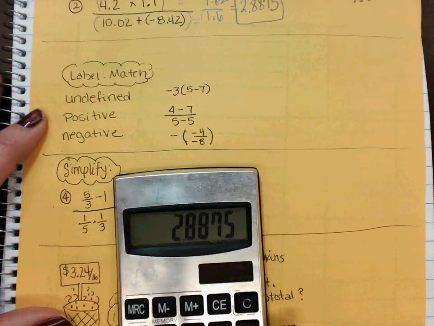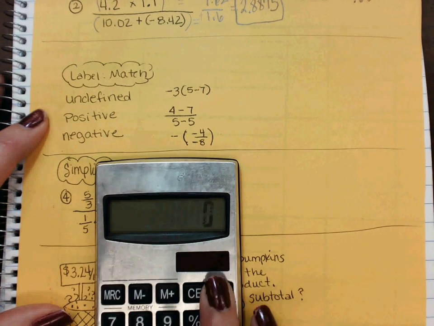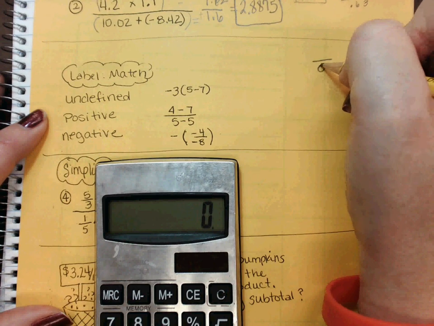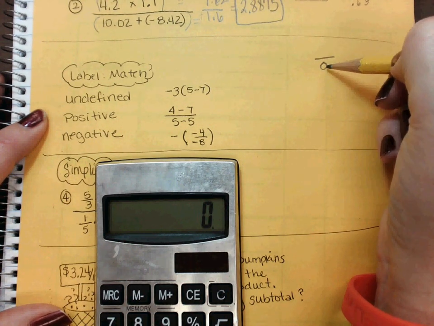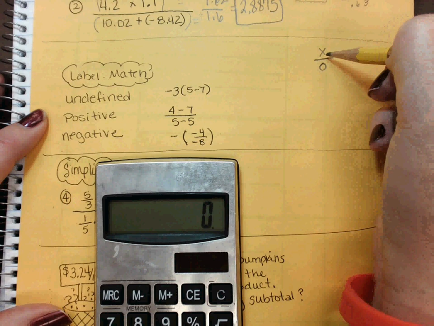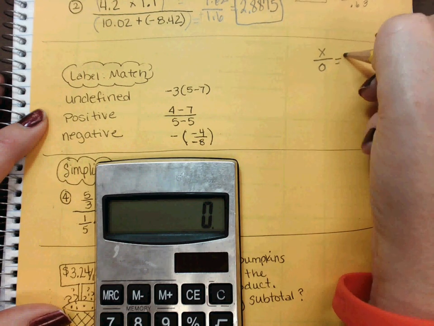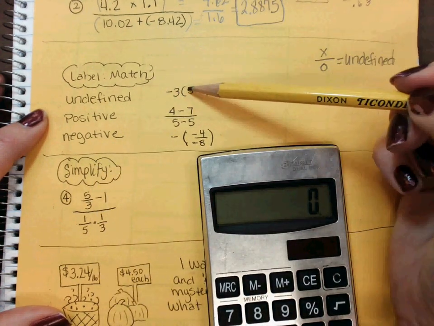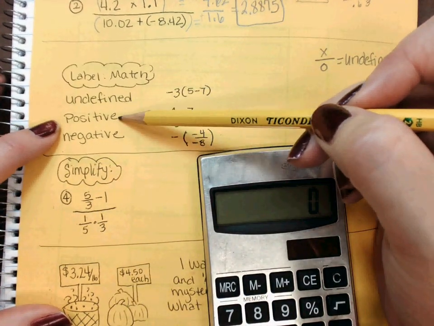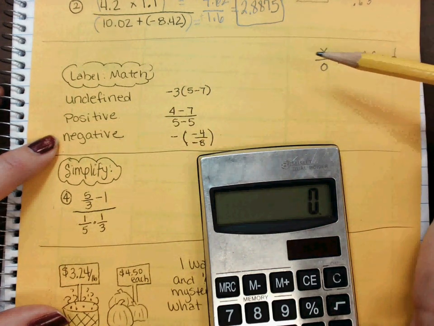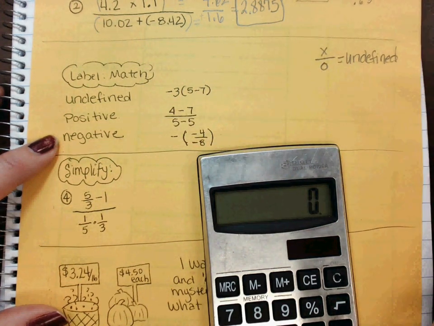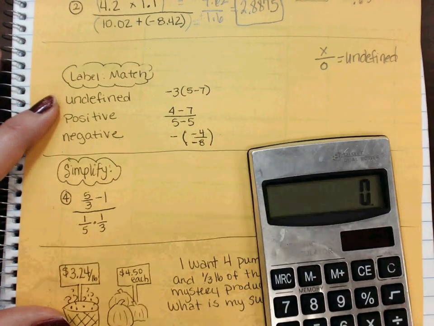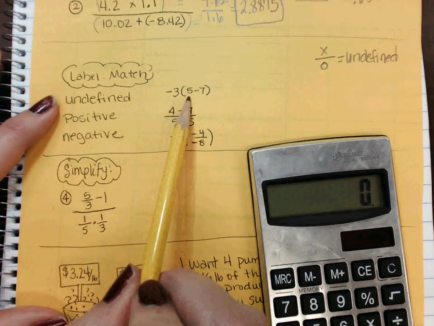Now, this is our opportunity to learn something new. I've already taught this in workshops, but you get to be reminded that any fraction with a denominator of 0, doesn't matter what the top number is, is undefined. So we're going to match these 3 problems with undefined, a positive answer, and a negative answer. So we need to find which one of those has a denominator of 0 and match it to undefined.